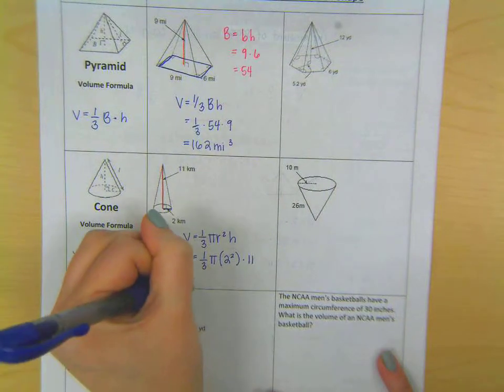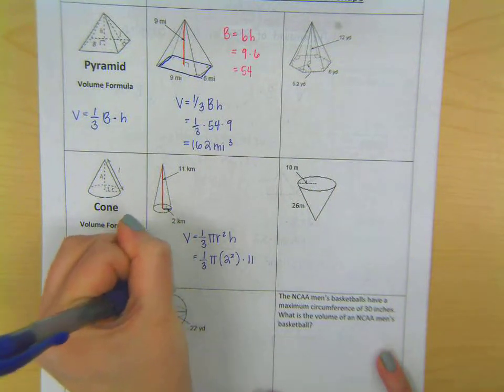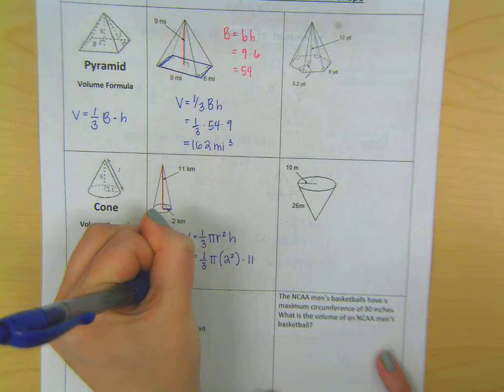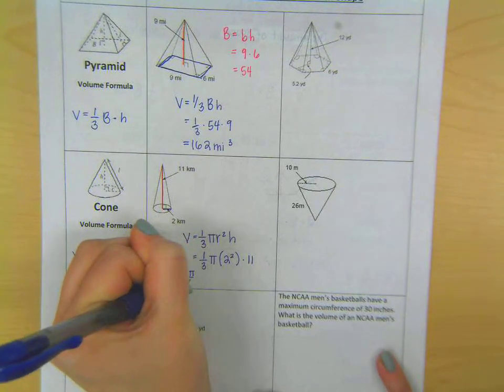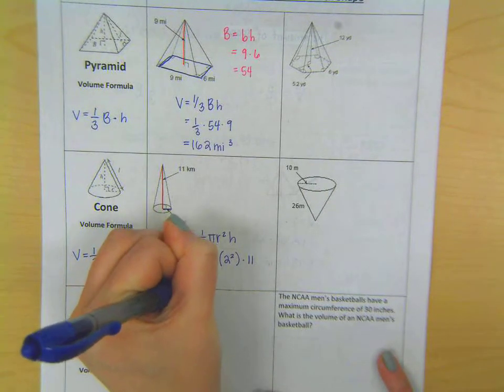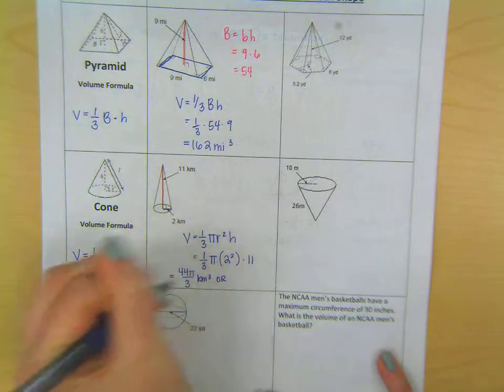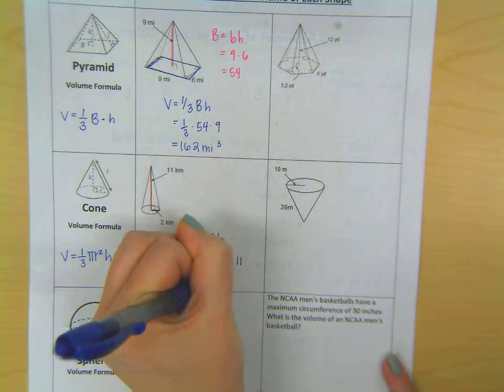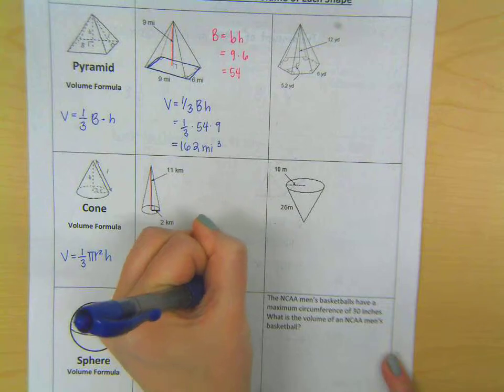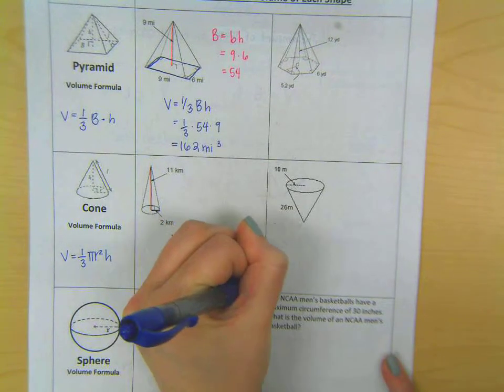You can either leave it as a fraction, 44 pi over 3 kilometers cubed, or you can put it into a decimal for 14.667 pi kilometers cubed.